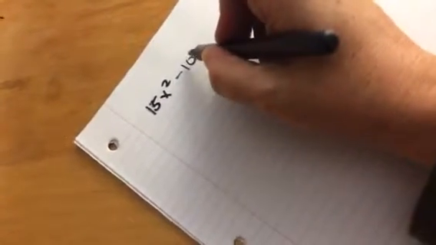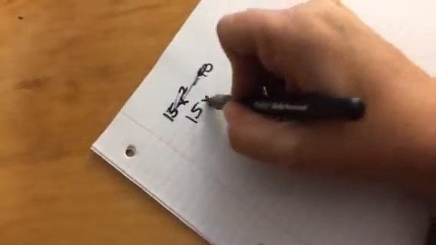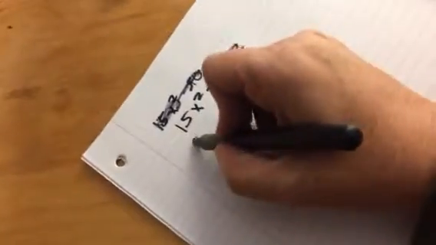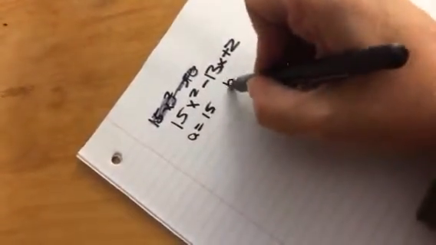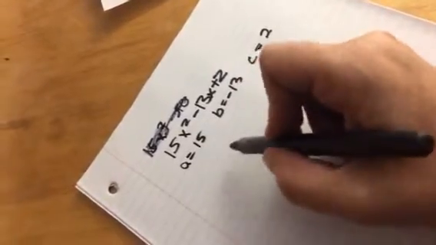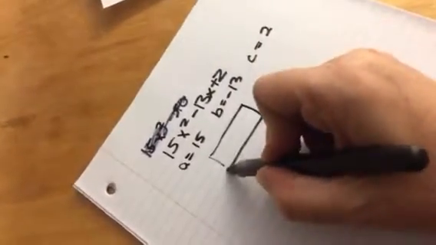Let's do a second example. We'll start with 15x squared minus 10x. I'm sorry, let's make that 15x squared minus 13x plus 2. Just ignore that. So here we have a equals 15, b equals negative 13, c equals 2. A does not equal 1, so big X won't work. We'll draw our factor mode.